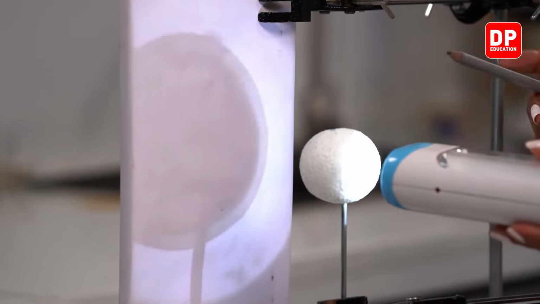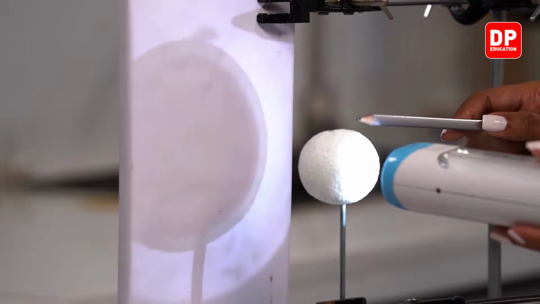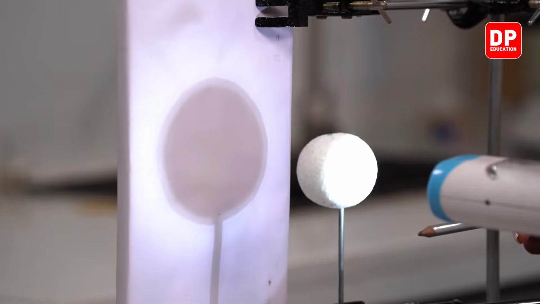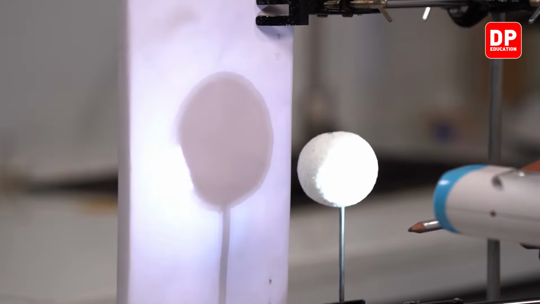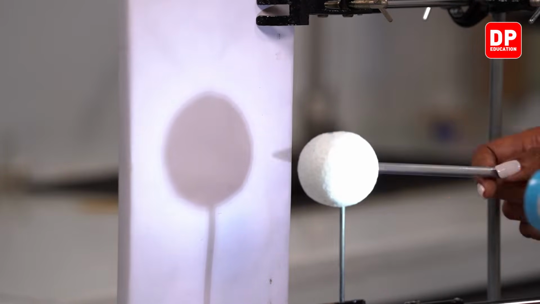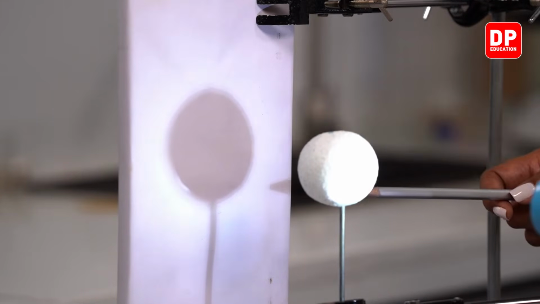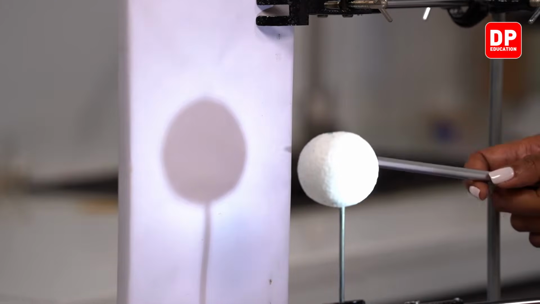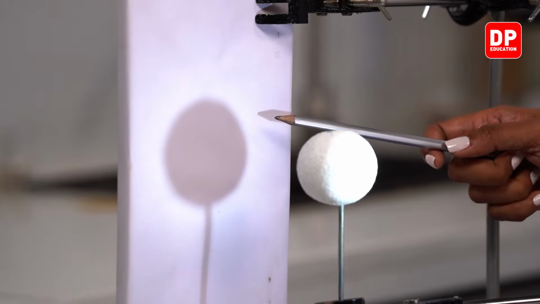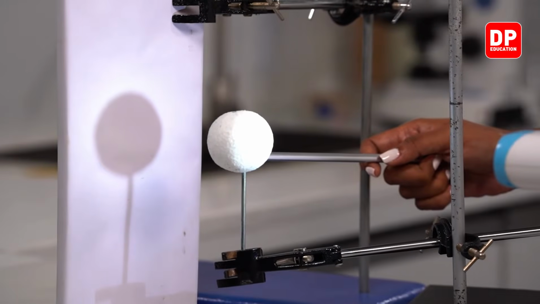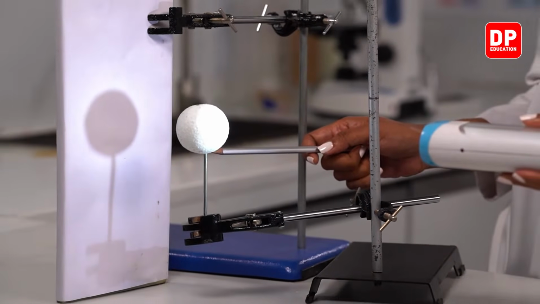Let's see. Now, I am going to take this torch a little away from this object. Check what happens. Right. You all can see the shadow gets smaller. But if you observe very carefully, you all can see it is darker this time. Right? What happens to the penumbra, children? What happens to the outer shadow? It gradually disappears. If you keep on observing, you can understand that very well.